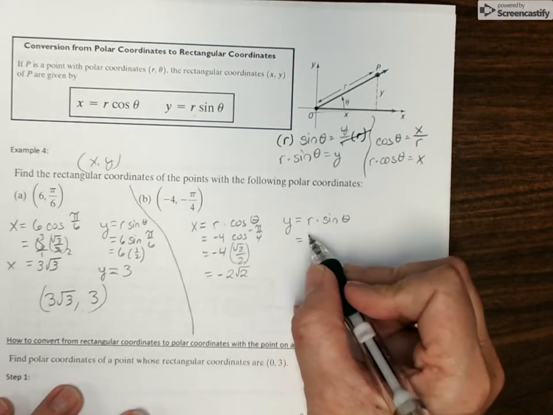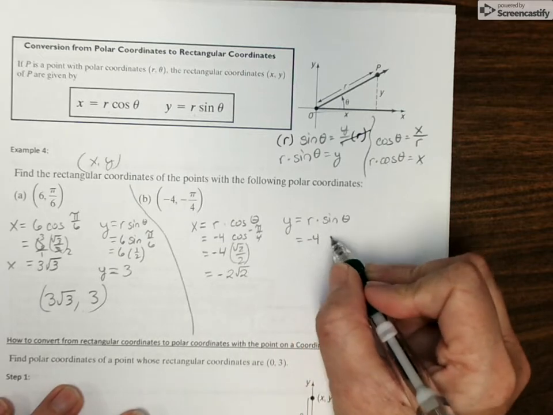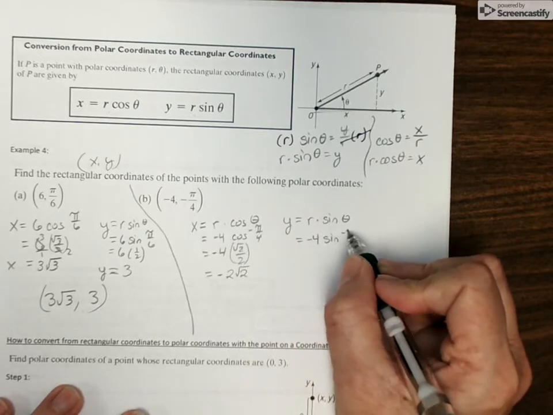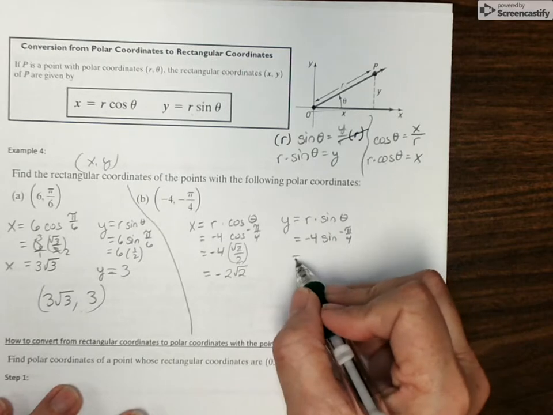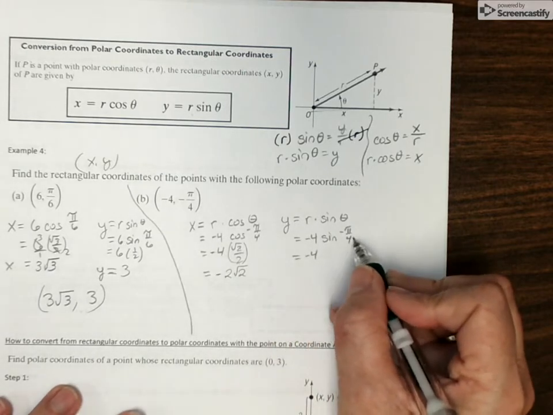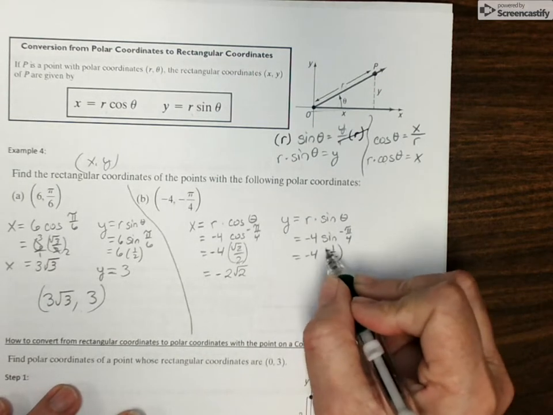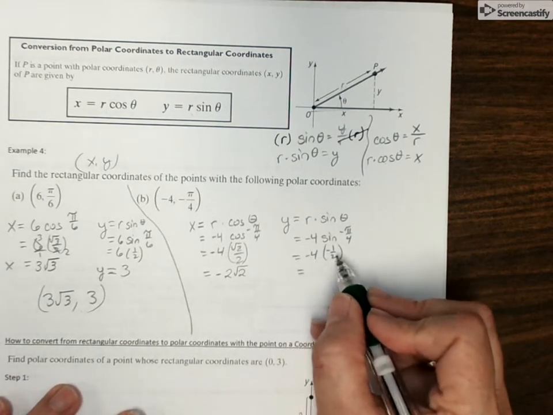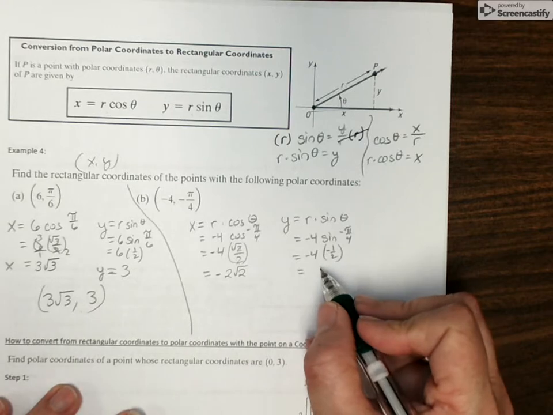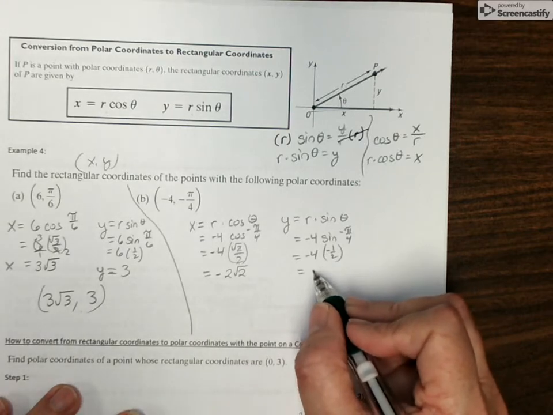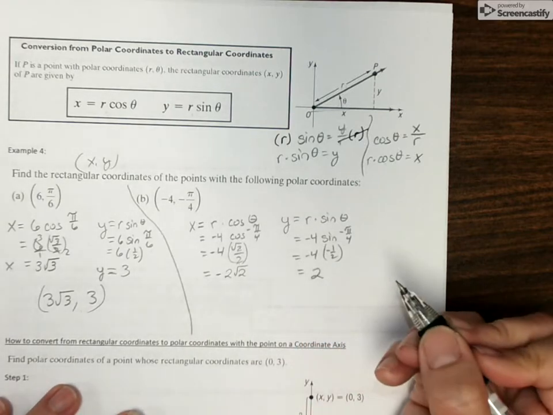And the y value, let's see what happens here, is r times the sine of theta. Okay, so r is -4. The sine of -pi over 4 is -1/2. So here we've got -4 times -1/2. That gives me a +2.